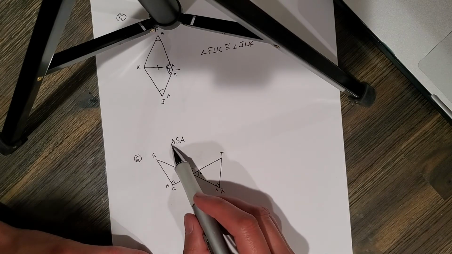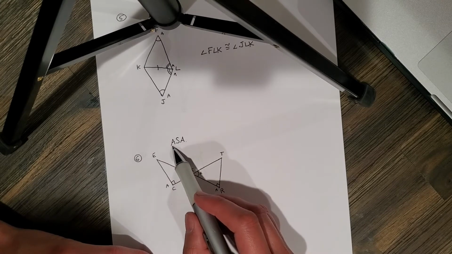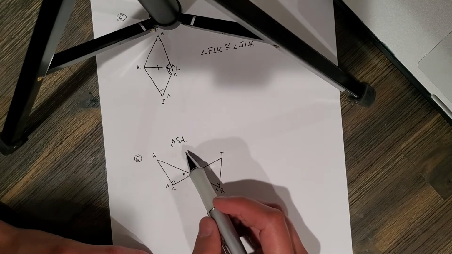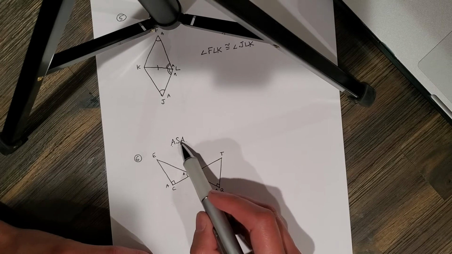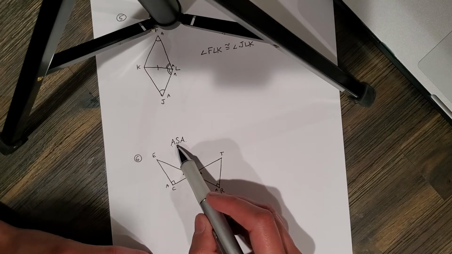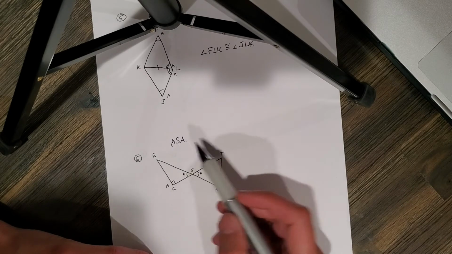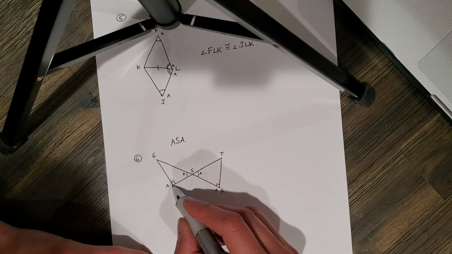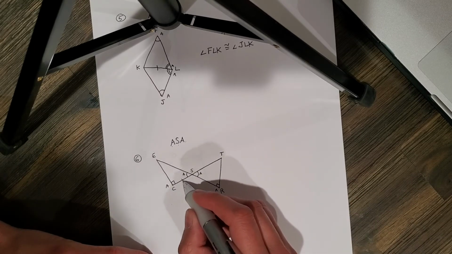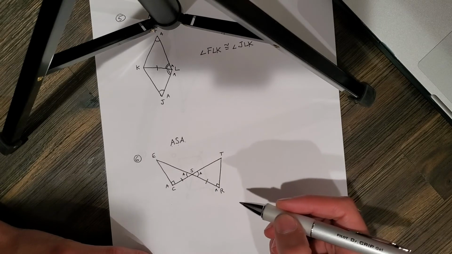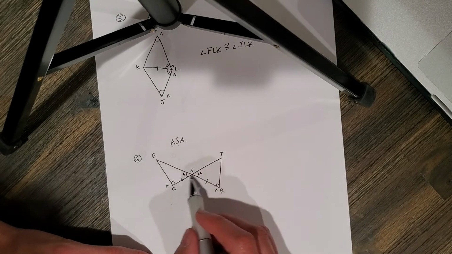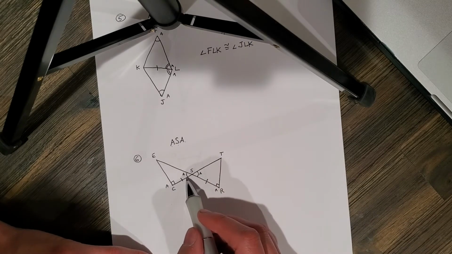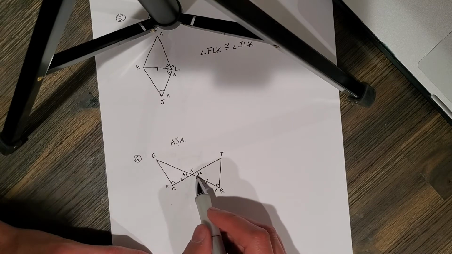So I need to show ASA, angle, side, angle. So in other words, I need to show that there's a side that's congruent in between the two angles here. Okay, so notice here I already have the angle and the angle there, so I need to draw a tick mark there and there. And the vertical angles we don't need to write because we automatically know that those are congruent, because of the vertical angle.